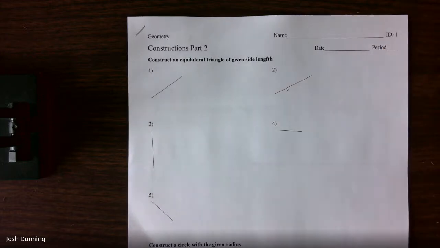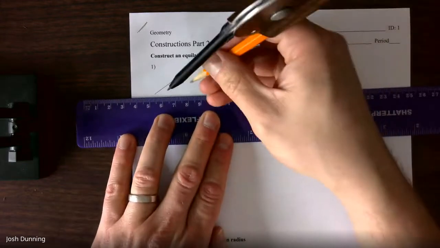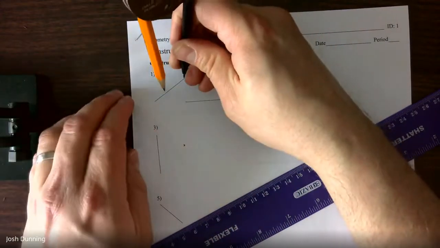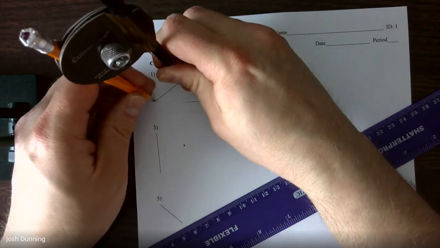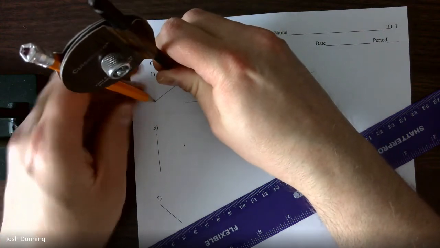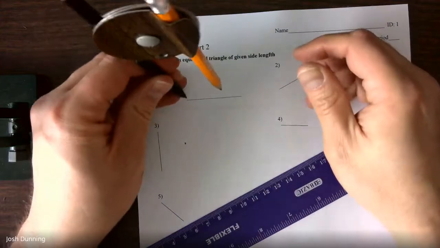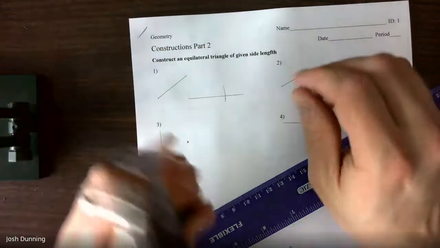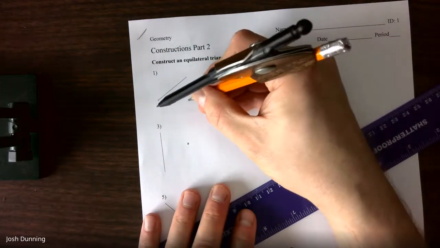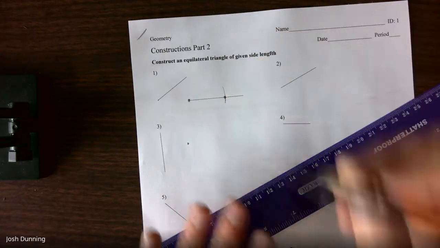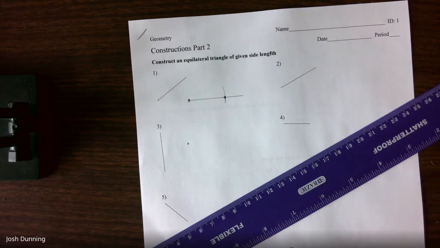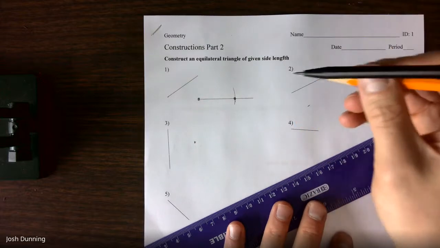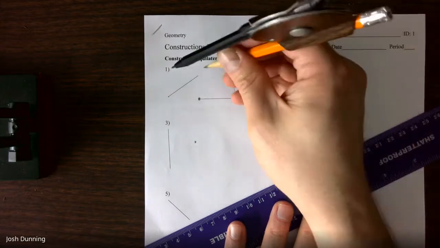Now, this one starts out like the segment copy. Draw a line. Measure the segment they give you. That gives us the first two endpoints, the vertex. Now, this says an equilateral triangle. People usually remember what that is.